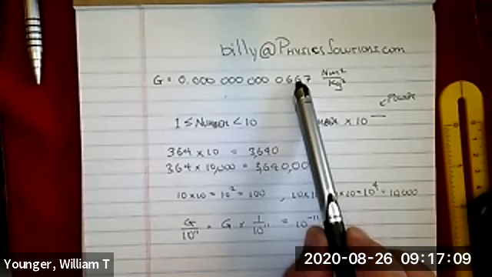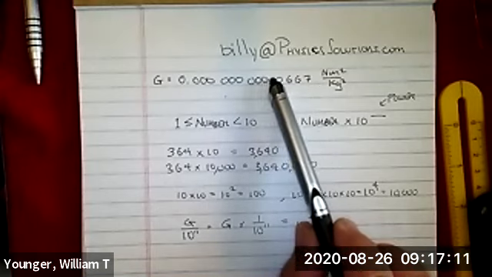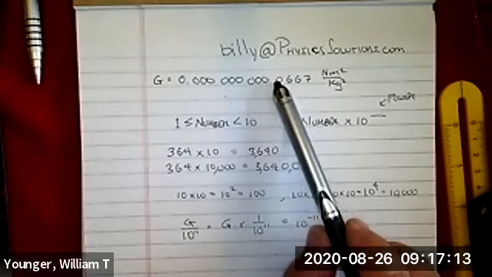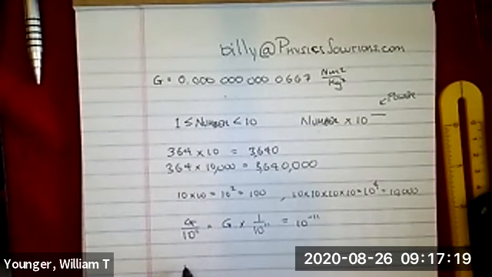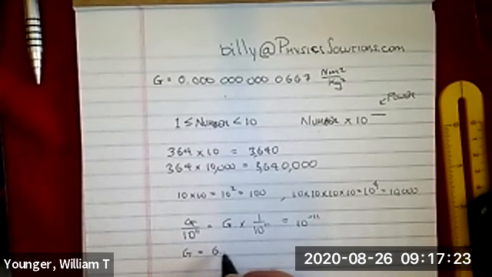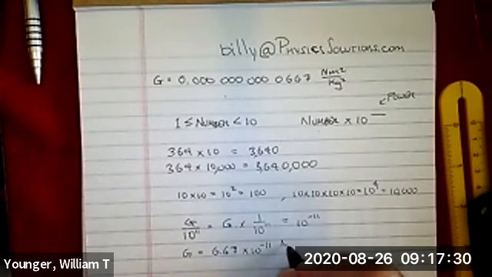I'm multiplying by 10 to the 11th to make this big enough, and then dividing by 10 to the 11th to correct for that. So ultimately, G is 6.67 times 10 to the negative 11th Newton meters squared per kilogram squared.